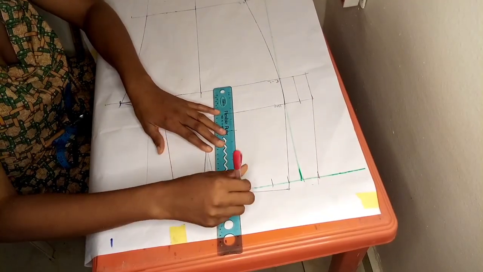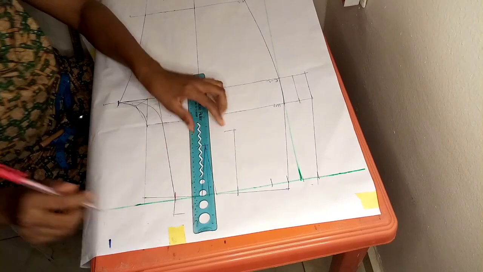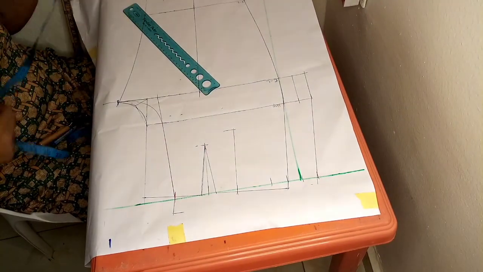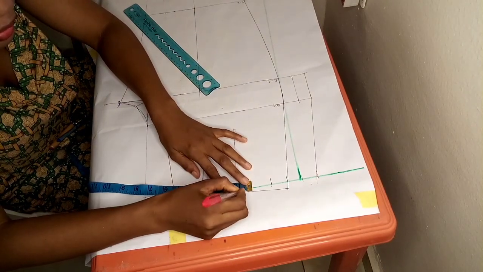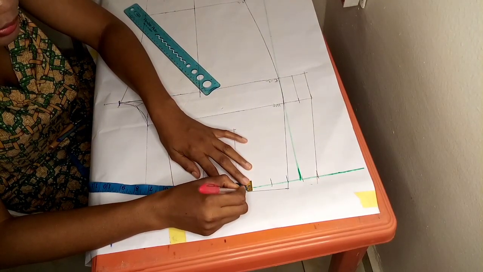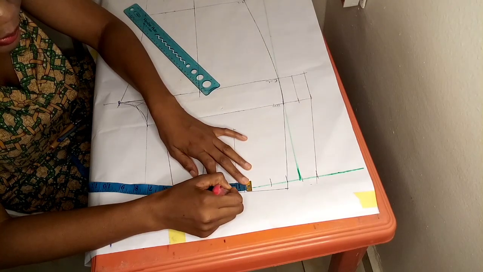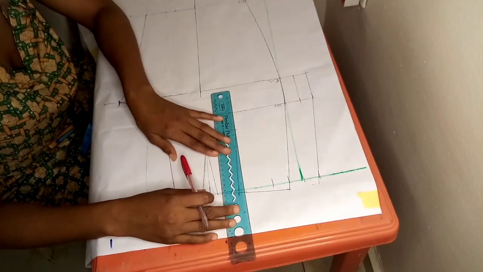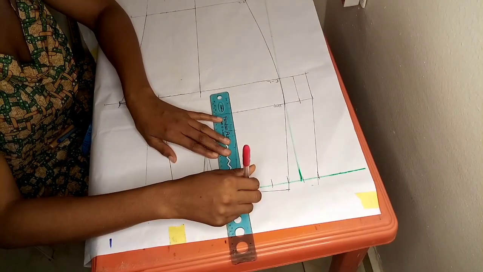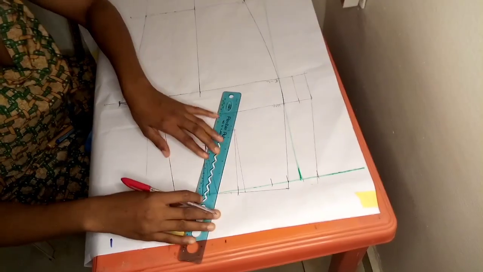I'm doing 5 for the back. You can choose to stick to the 4 though. So I'm going to have 0.5 here, my 0.5 here. Connecting my dart.